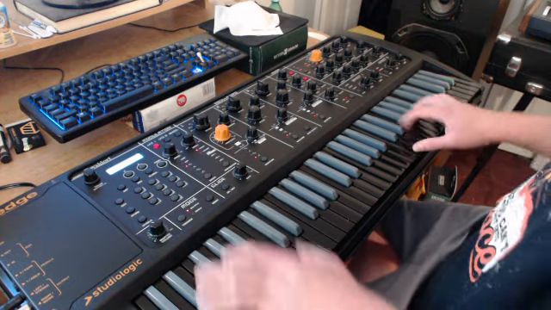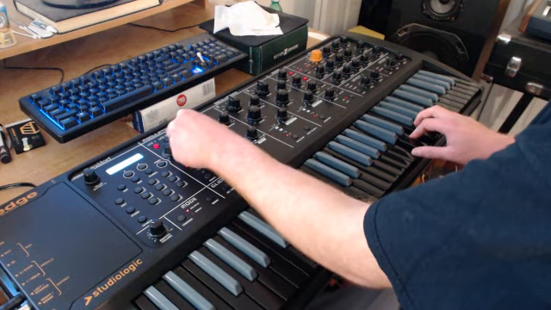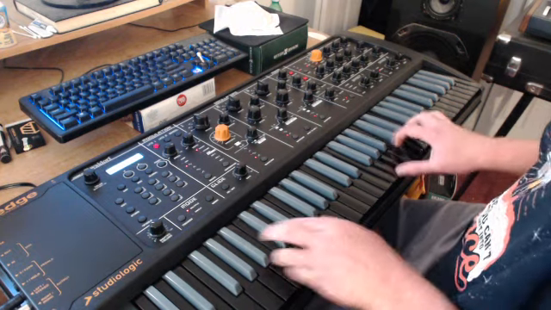Without it, standard poly brass sound. With it, just add some grit.